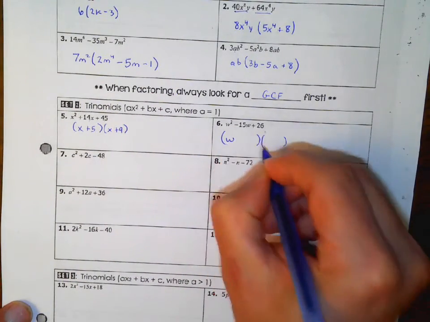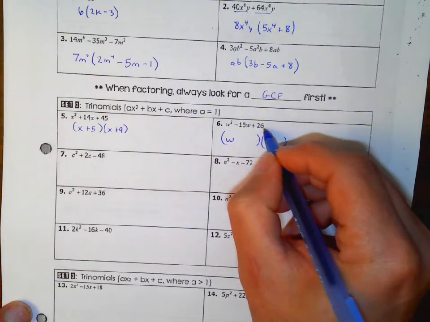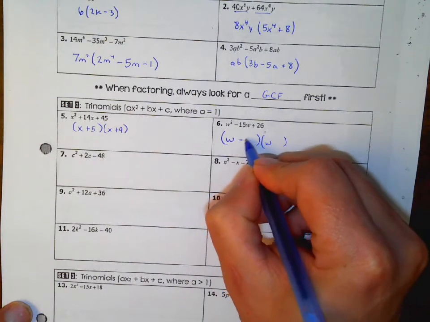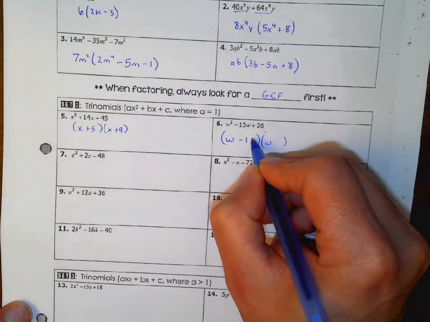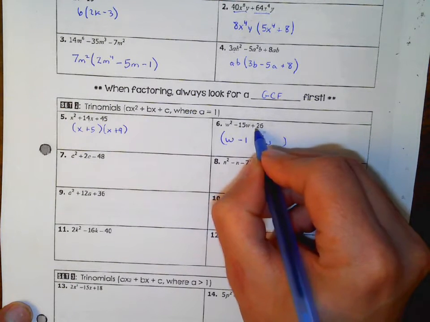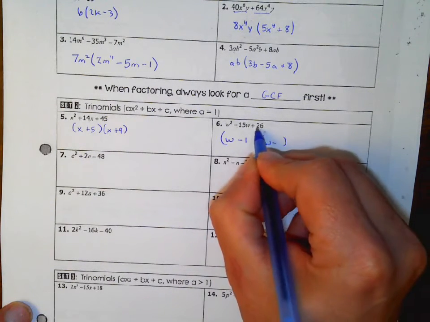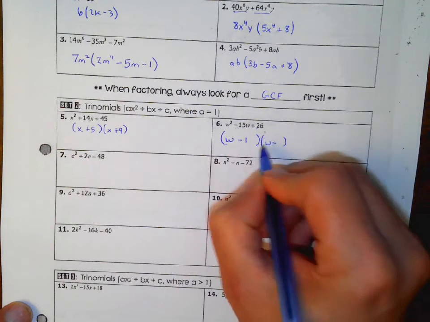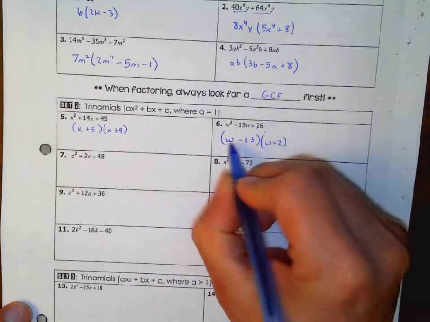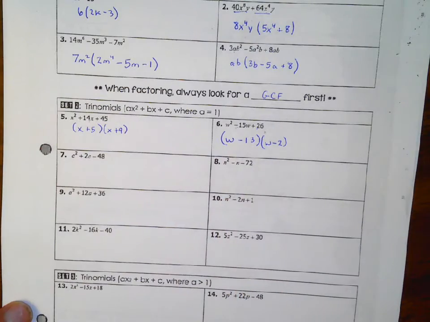Okay, w times w is w squared, 26. All I know is 13 and 2. Also has to be a negative times a negative to give you a positive, and add to be a negative. So negative 13 and negative 2 would be negative 2, and negative 13 is negative 15.